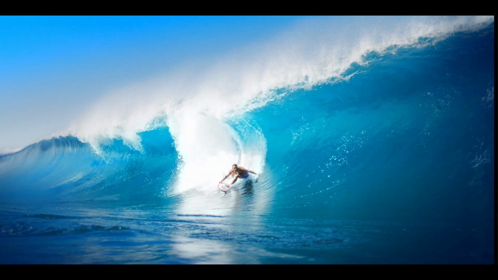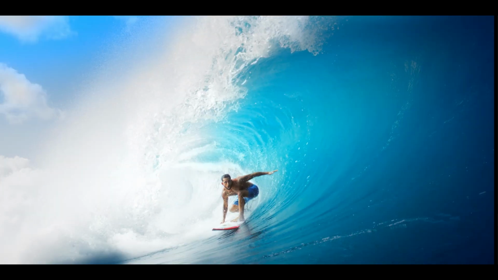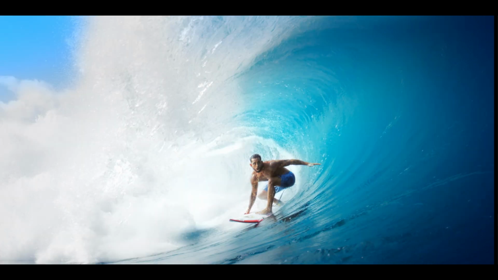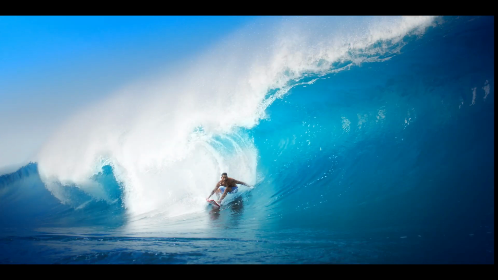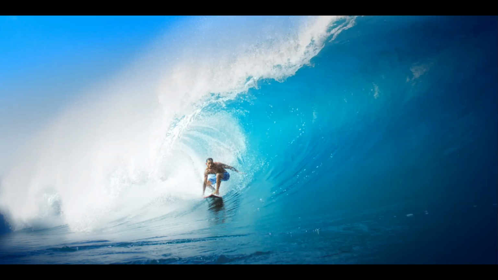put a keyframe right here at the beginning also. As he surfs, we will just try to place it in the center so that this guy is always in the center of that circle. That is how you do a color grade.